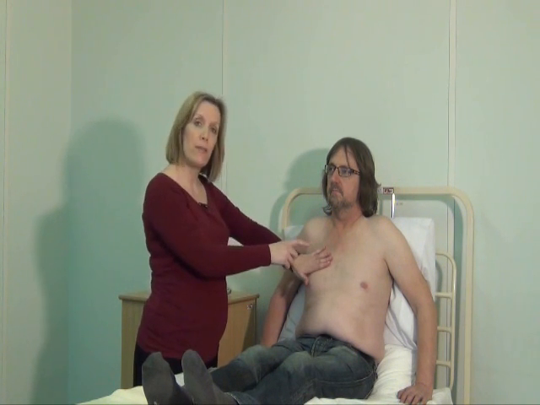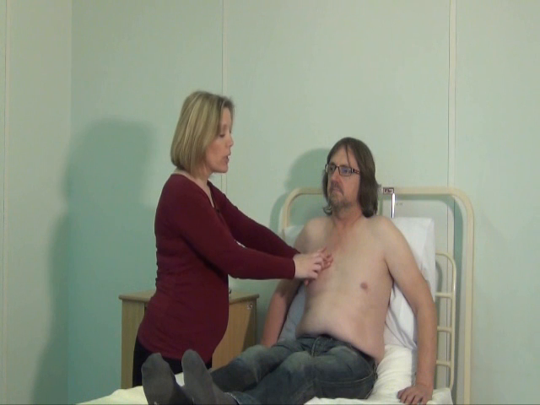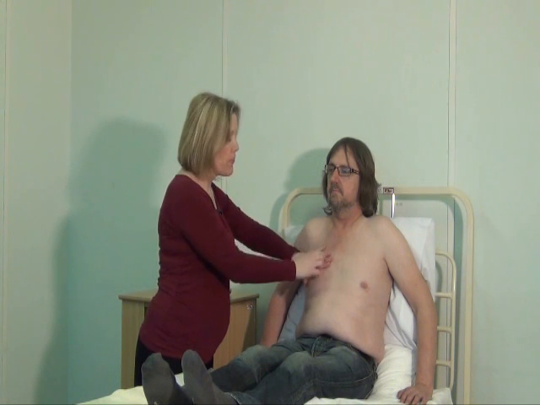The basis of this technique is to place your non-dominant hand on the patient's body surface, and with your dominant hand to strike your first or second finger at the distal knuckle to help produce a sound or a note.